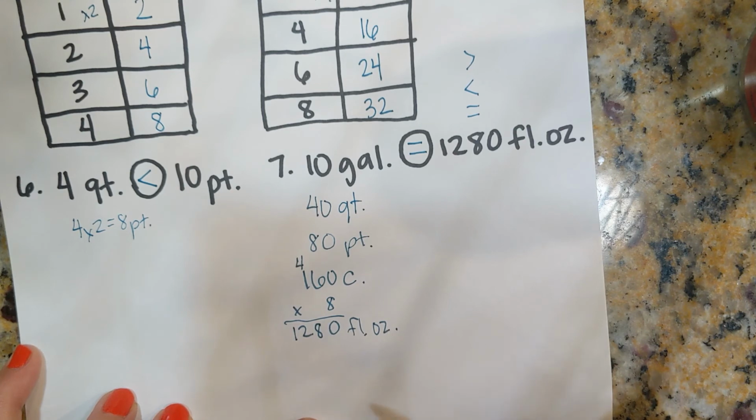Nice. There are a lot of fluid ounces in a gallon, aren't there? Fluid ounces isn't used a ton, but you might find it on some packages or bottles that you have around. If it's a very large thing, you're just going to see gallons, like an aquarium or something, a pool.